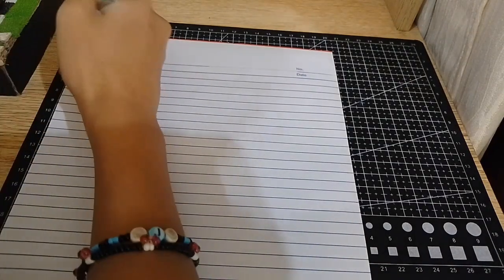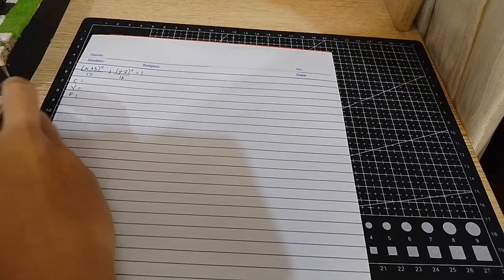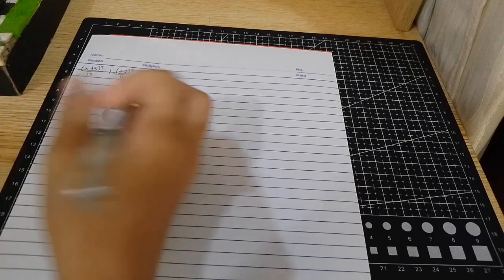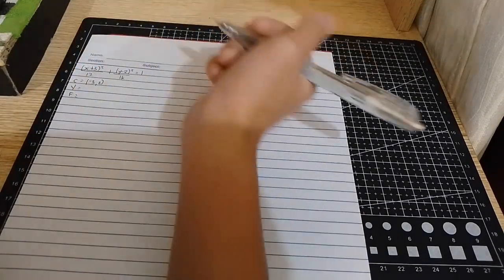So here we have another problem to solve. For this problem, we have to find the center, vertices, and foci. So to find the center, makikita natin siya agad dito sa standard form, which is negative 3 and positive 2.